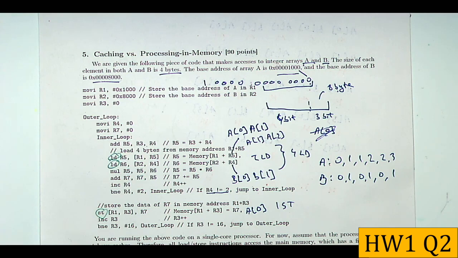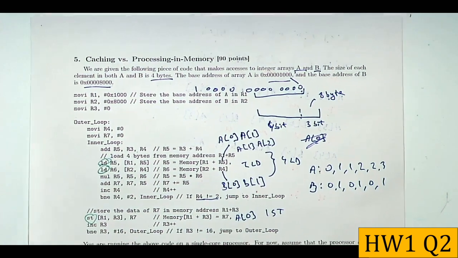Sorry, not 8. Yeah, you have 6 bits as an offset in that case. I don't want to confuse you further, but you can think of it as the address of the byte inside the cache block. That's what we call the offset.